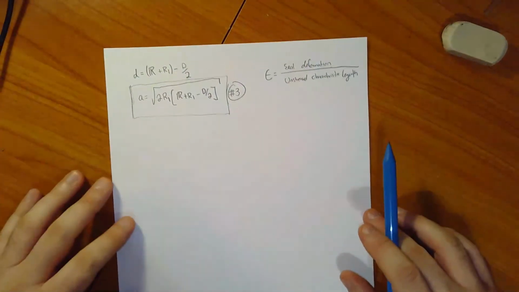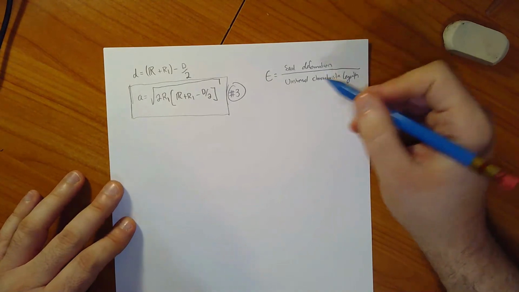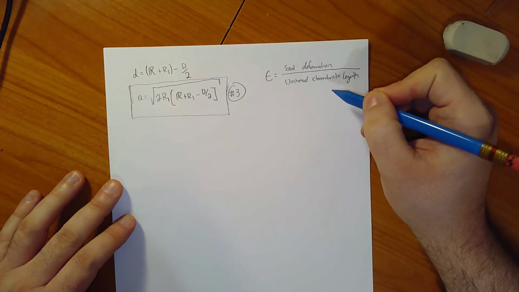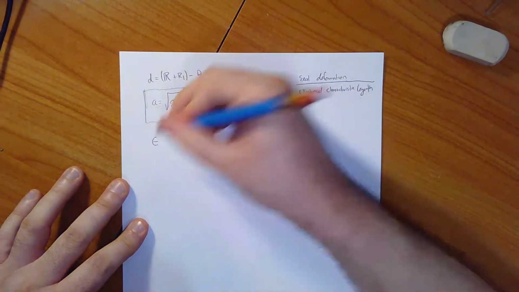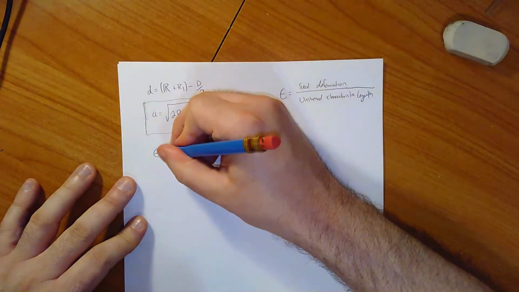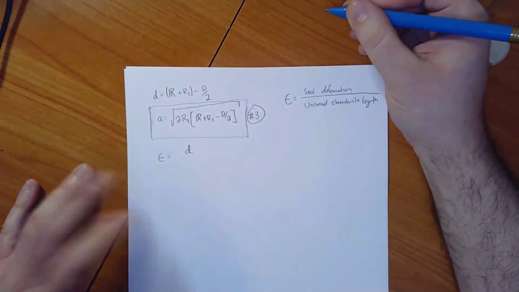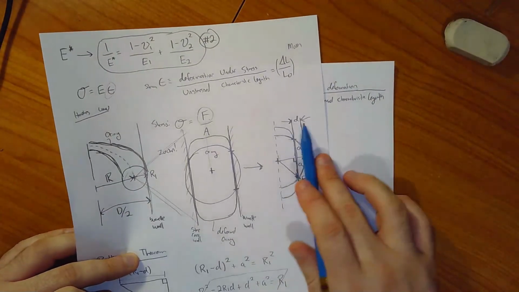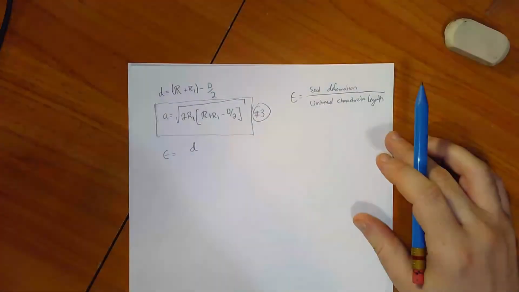Okay. So what are these values? Well, the CL deformation we've already said is just lowercase d. So that's from here, right? So this guy is just deformed by an amount d. So that I've already defined.